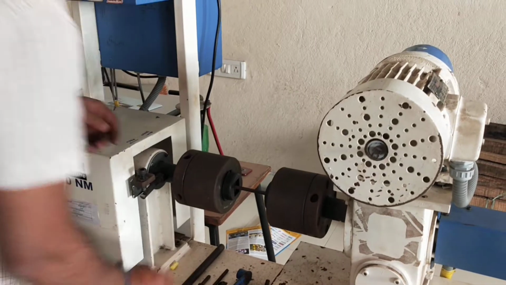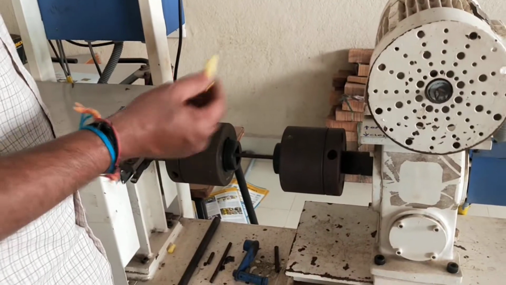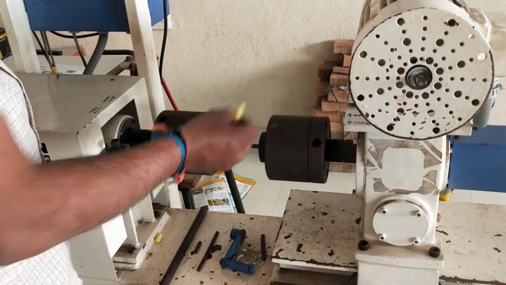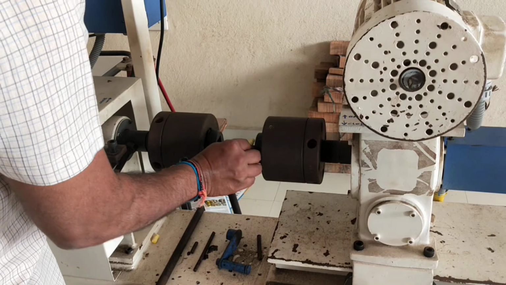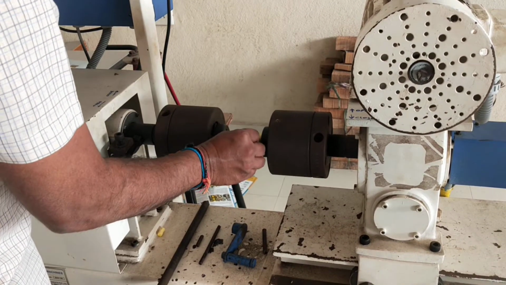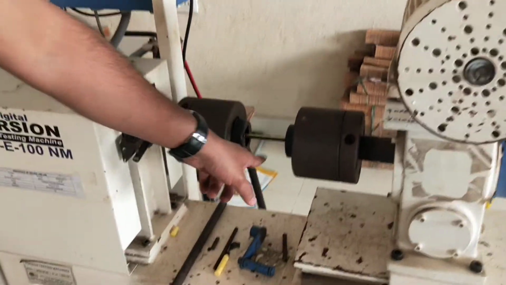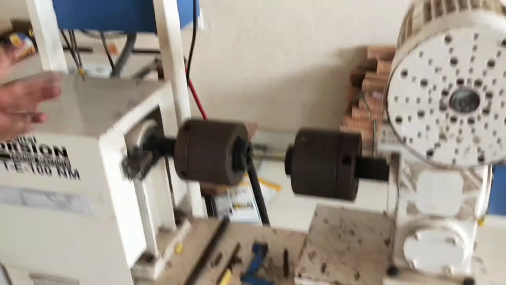Now the test piece got fixed between the two chucks. For keen observation purposes, we can use a chalk as a marker. We can find the twisting of the given piece. Now the setup is ready for the testing.